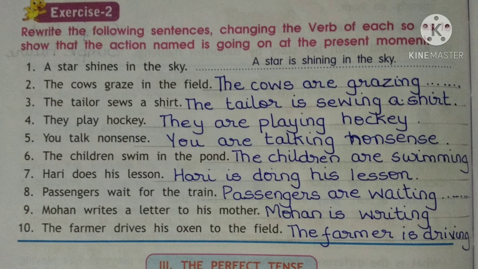Second one, the cows graze in the field. The cows. Is it singular or plural? Correct, it is plural. So when our subject is plural, we need to write are. And graze will become grazing. So we write, the cows are grazing in the field.